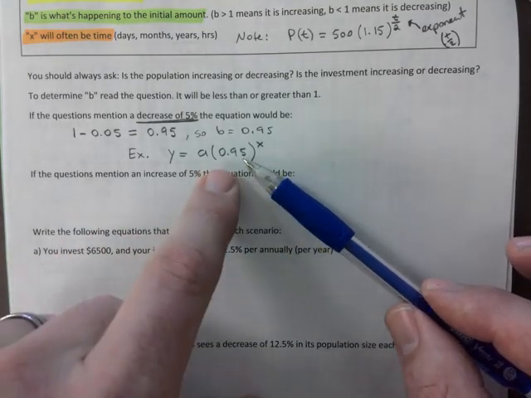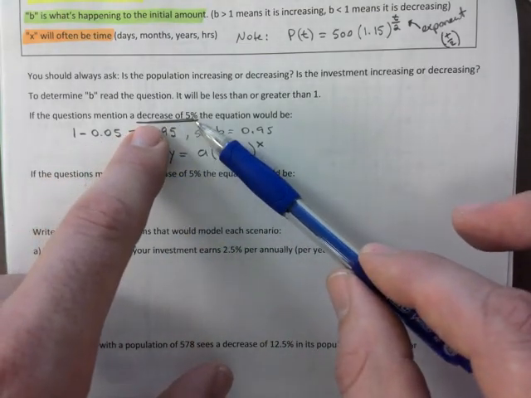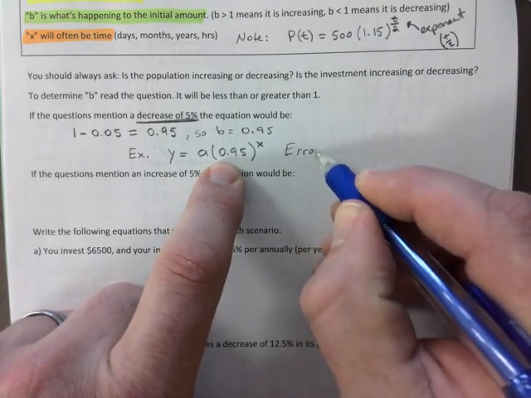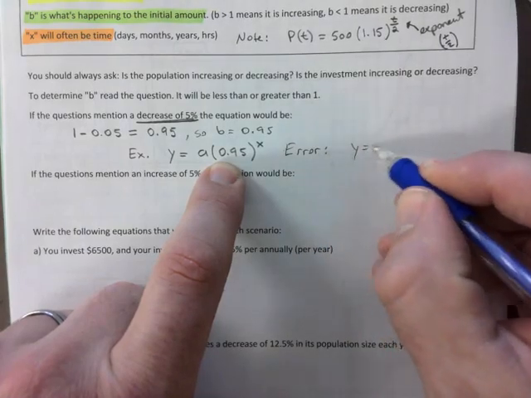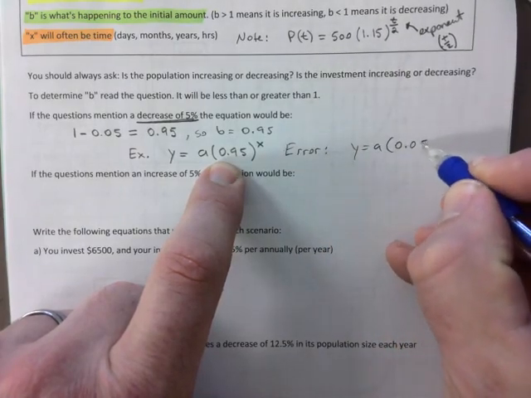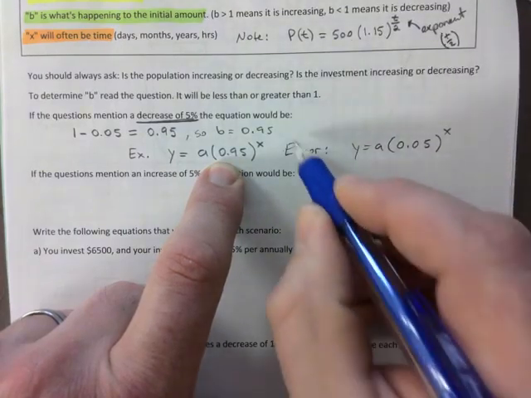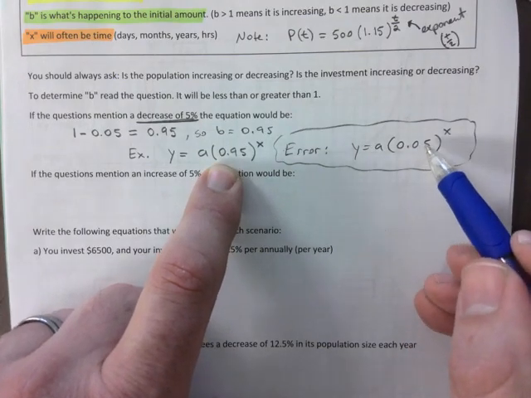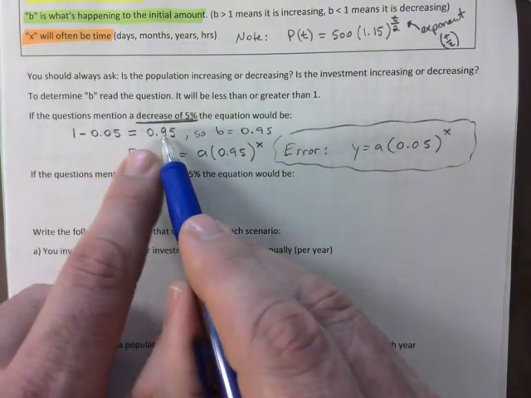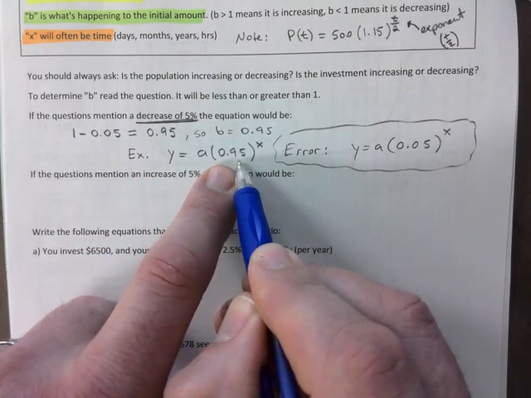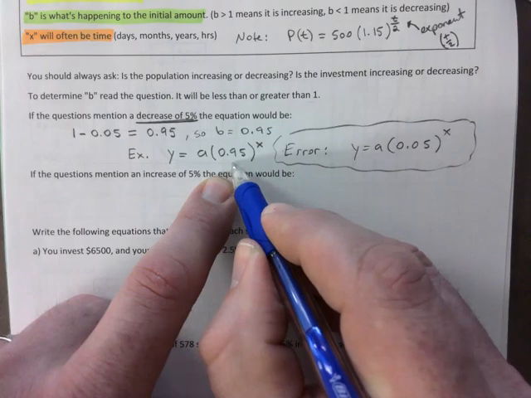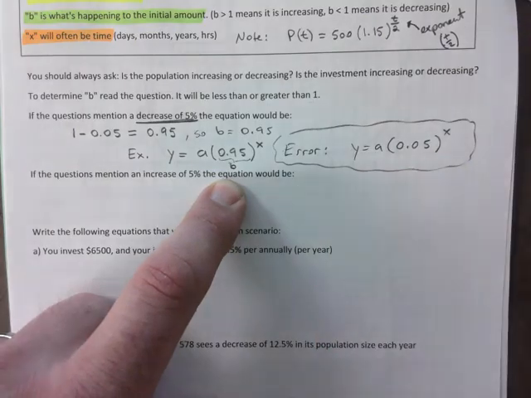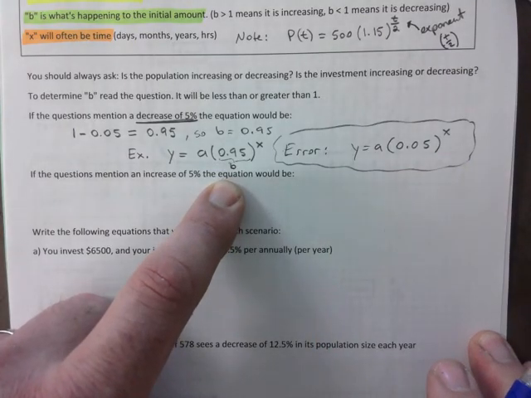Okay, so when it says decrease of 5%, a lot of students just want to put 0.05. So I'll say error. Right, common error would be y is equal to a times 0.05 to the x. This is wrong. Whenever there's a decrease, you need to first take that away from 1, and then you come up with the value of b. This is b right here. B is 0.95. Okay.